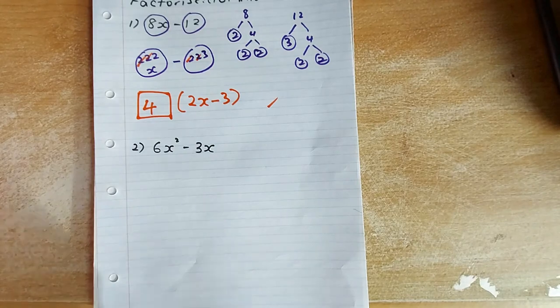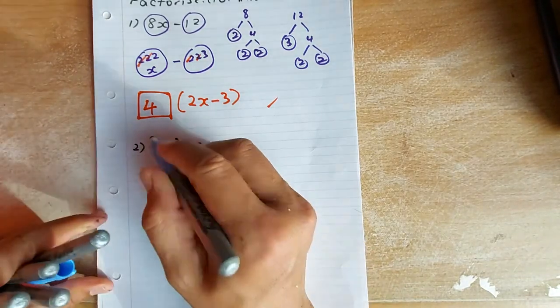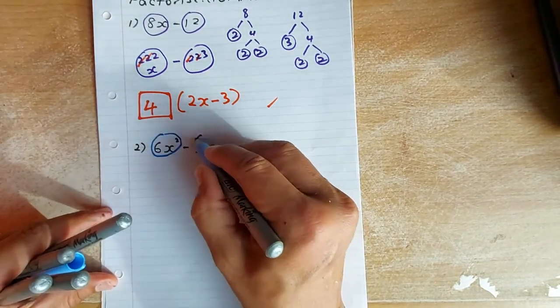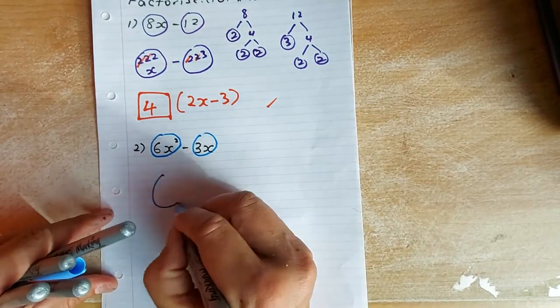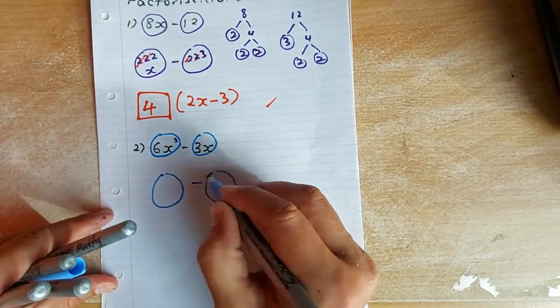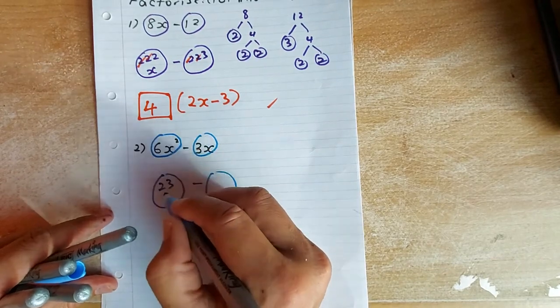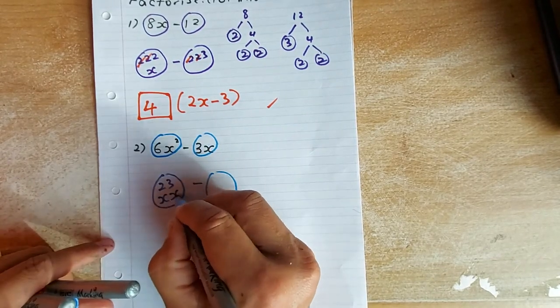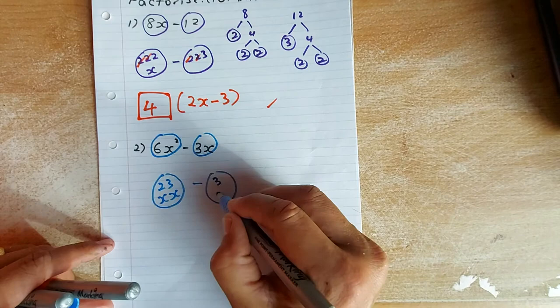Similarly, for question 2, we are going to do a bubble. After a while, it's quite easy. So the first bubble is made up of 2 and 3, 6 is made up of 2 and 3, and x squared is x and x. 3x is made up of 3 and x.